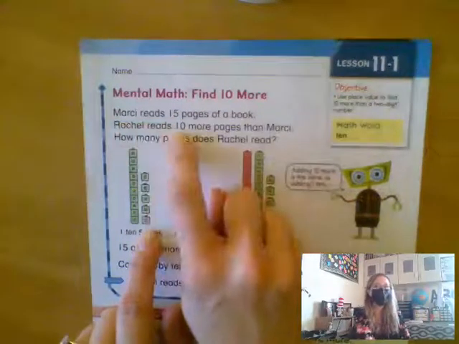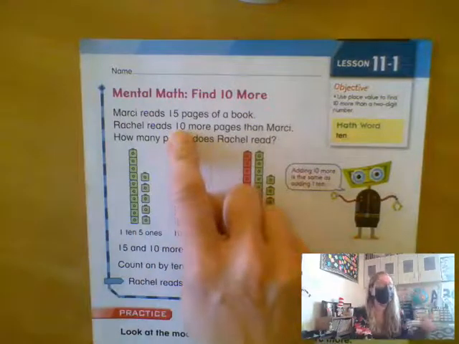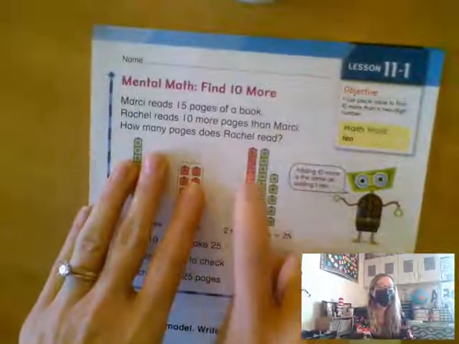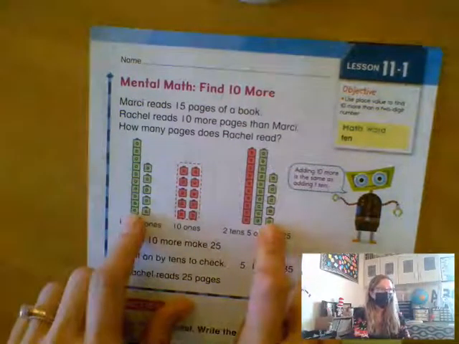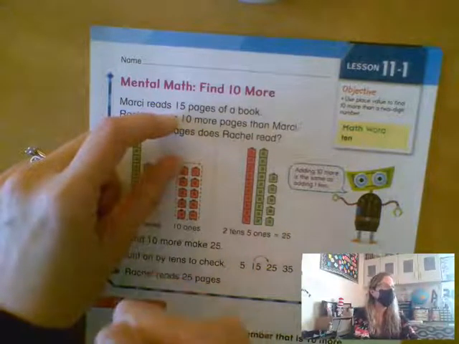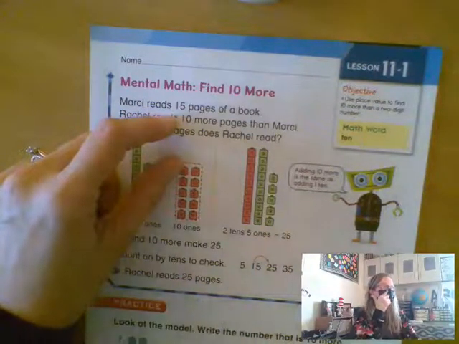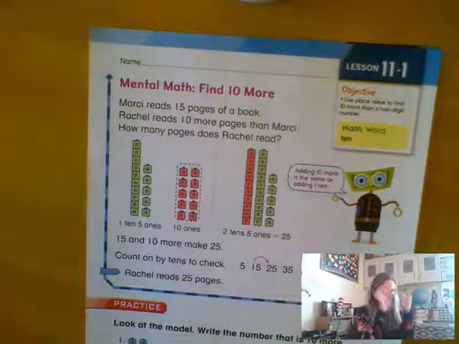If Rachel reads 10 more, so Rachel has a whole other 10, that means Rachel has 2 10s and 5 ones. You see that? So if she has 10 more, it's like you're adding another group of 10. So you don't have to say 16, 17, 18, 19, 20, 21, 22, 23, 24, 25.